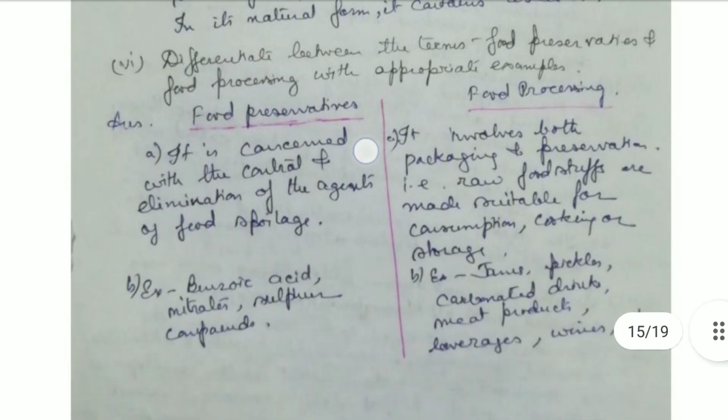Next, we come to differentiate between the terms food preservatives and food processing with appropriate examples. Now, what is a food preservative? It is a substance concerned with the control and elimination of the agents which spoil the food. Food processing is a process which involves both packaging and preservation. So preservation is included in processing. For example, raw foodstuffs are made suitable for consumption, cooking, or storage.